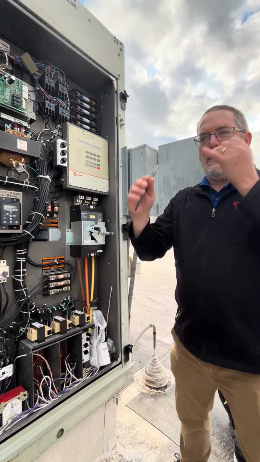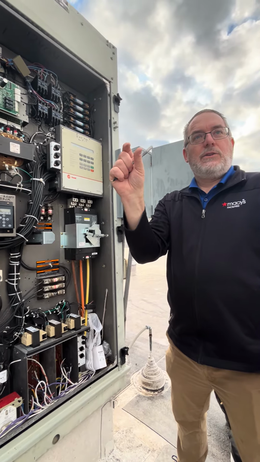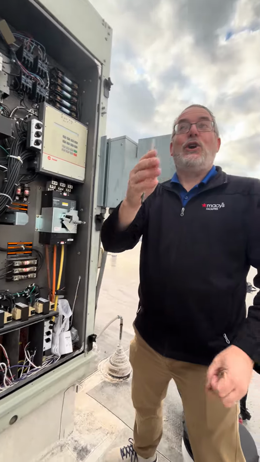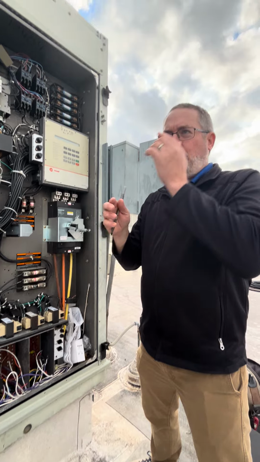You can get 20% more air going from 80 to 100, but you're going to start losing efficiency. It's going to cost you double the amount of money. So we try to live at 80.